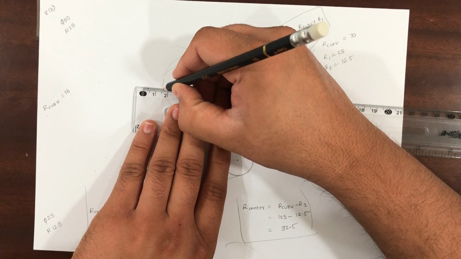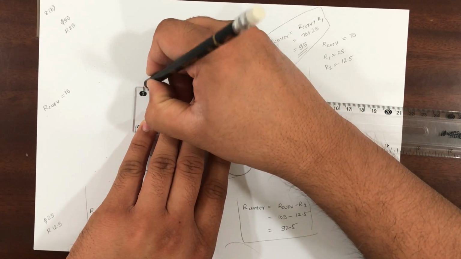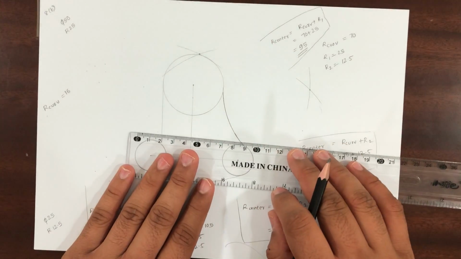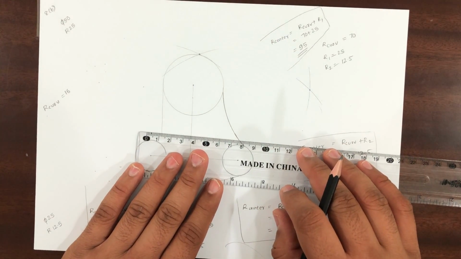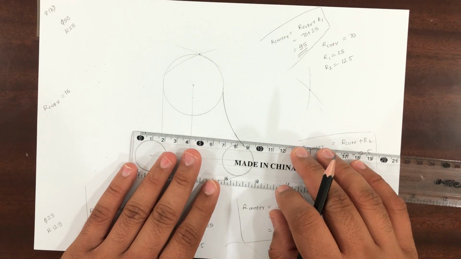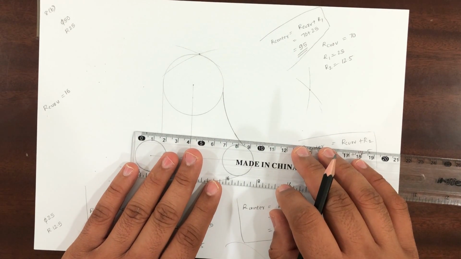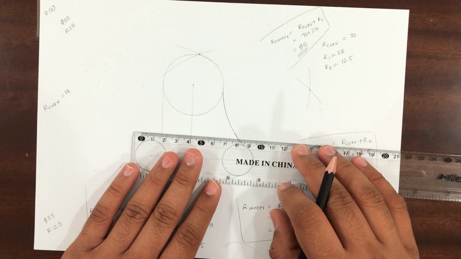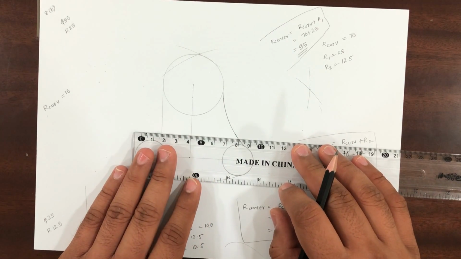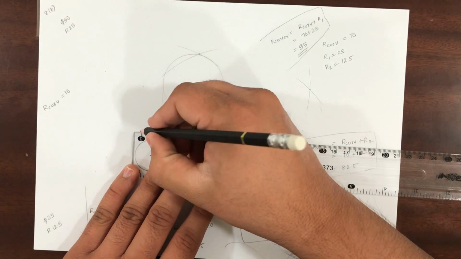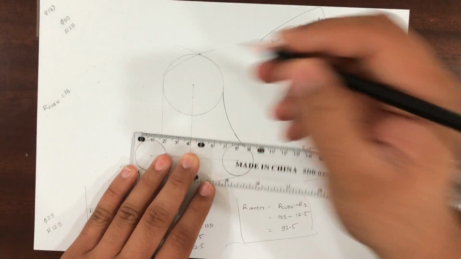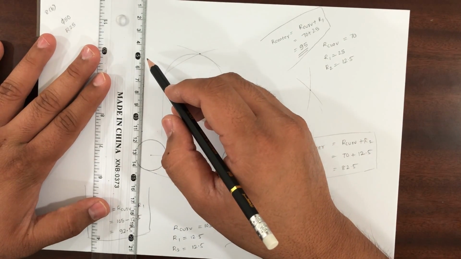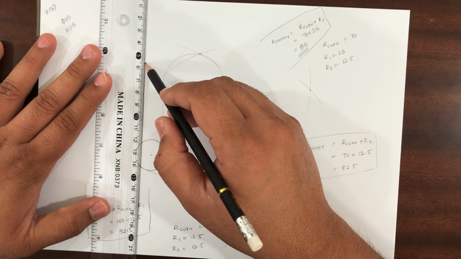Keep 16 at this end and make a point here, and also downside keep this at 16. Okay, now draw a line by connecting these two.